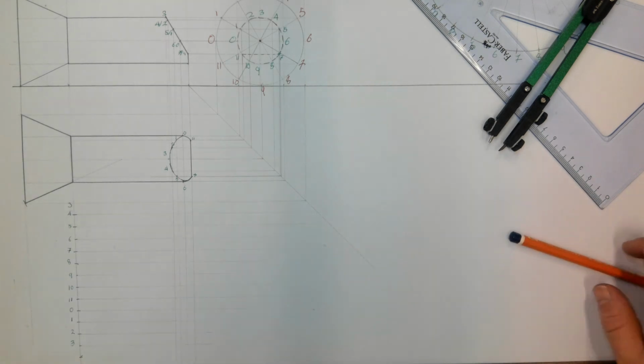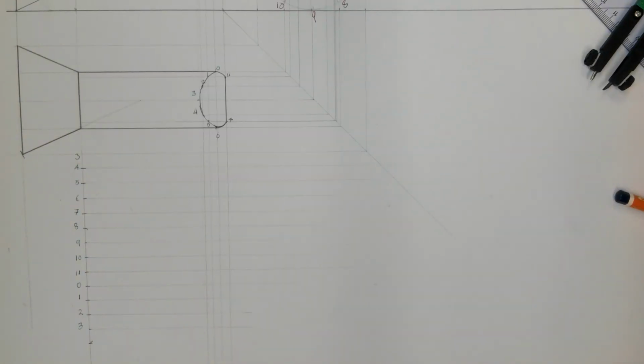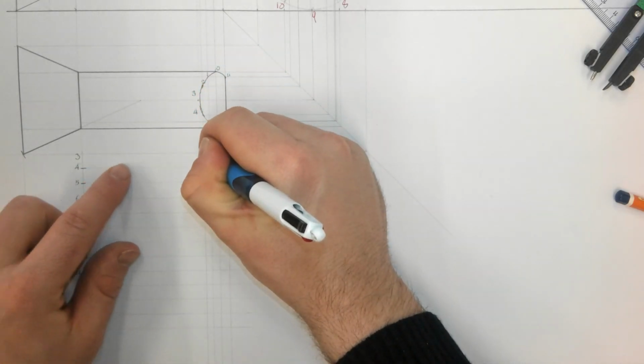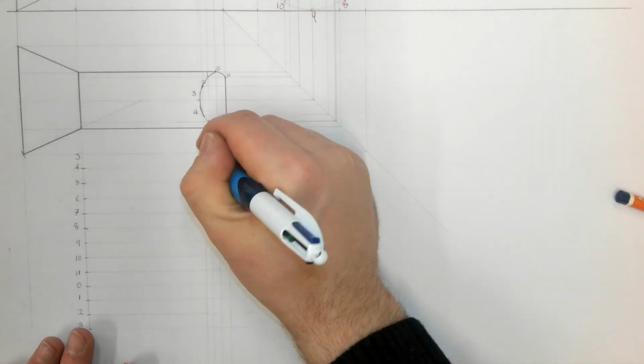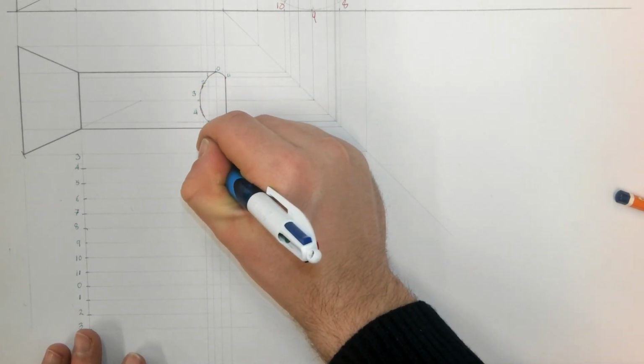Now, I'll zoom up here, where 3 hits number 3 coming down here is point number 3. So here's point number 3.